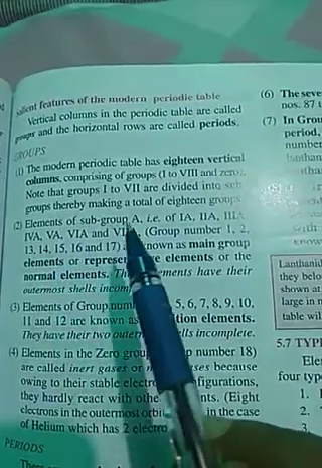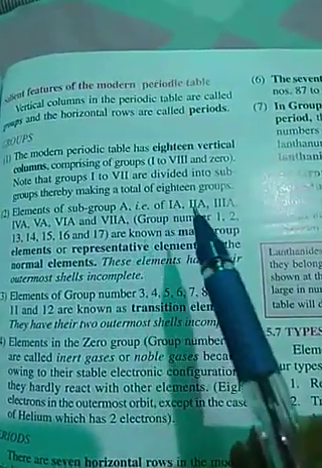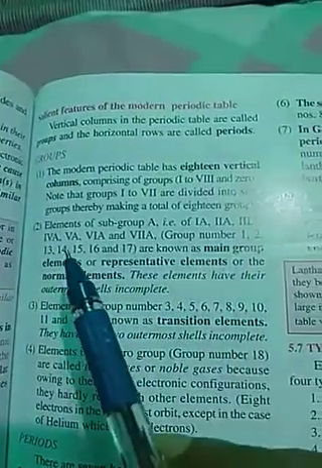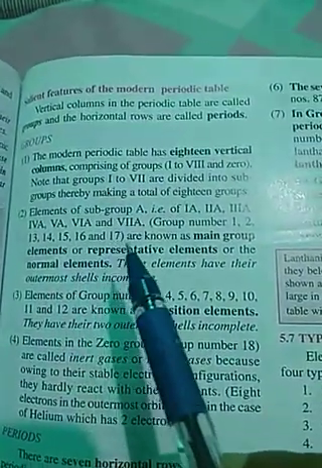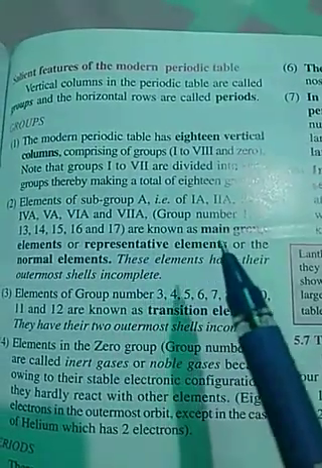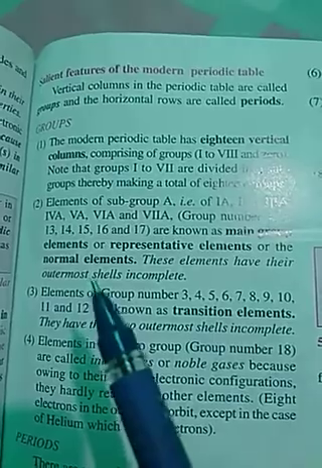Now the elements of subgroups A, 1A, 2A, 3A, 4A, 5A, 6A, 7A, which are now given as groups 1, 2, 13, 14, 15, 16, 17, are called main group elements, normal elements or representative elements. These elements have their outermost cell incomplete.